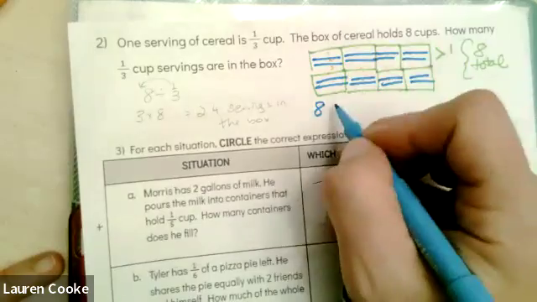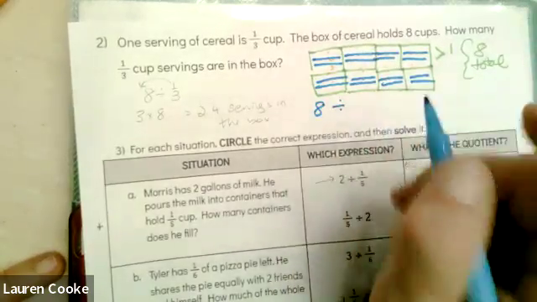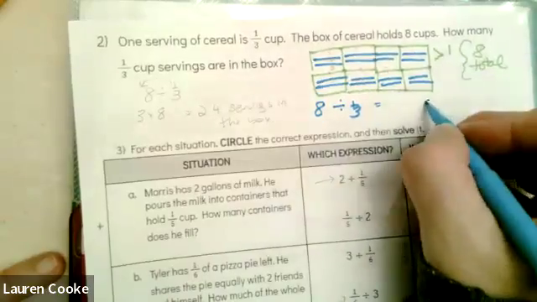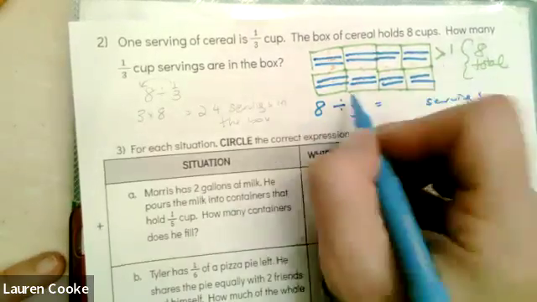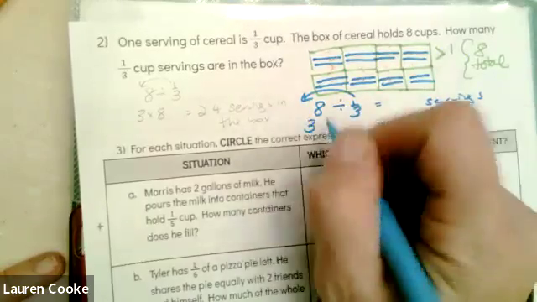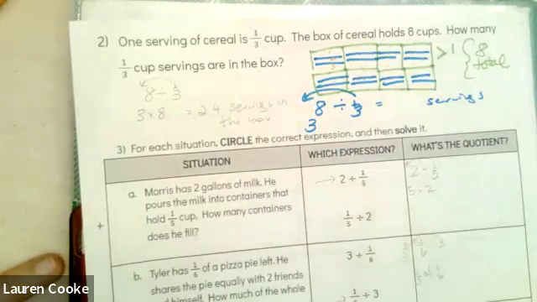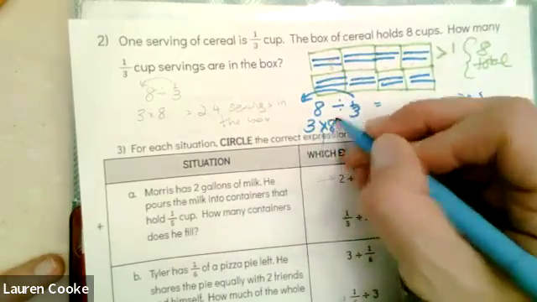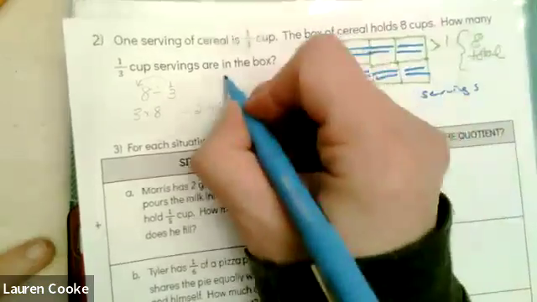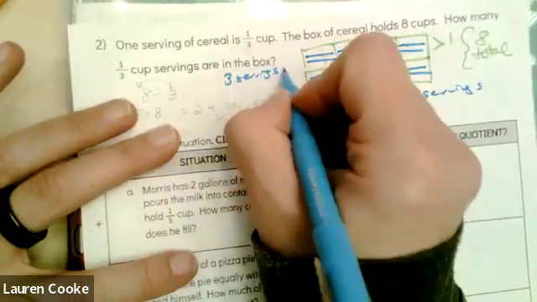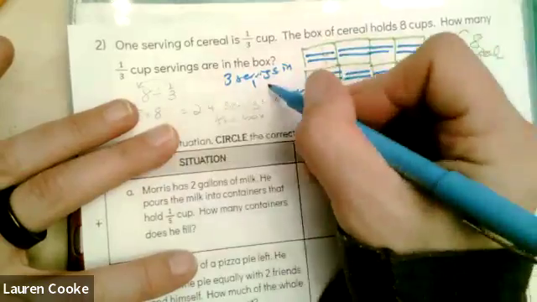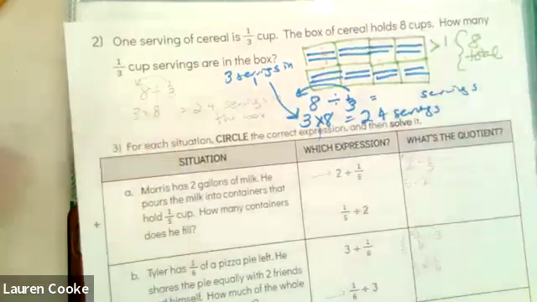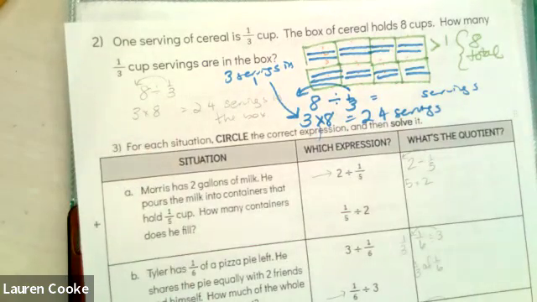What am I sharing? What am I dividing? Divided by the size of the thing being shared is going to tell me how many total servings. And that means that I'm then doing 3 in 1 times 8. If I have 3 servings in 1, I'm going to do 3 times 8, which gives me 24 servings. All right. Okay, so let's look at the last one.